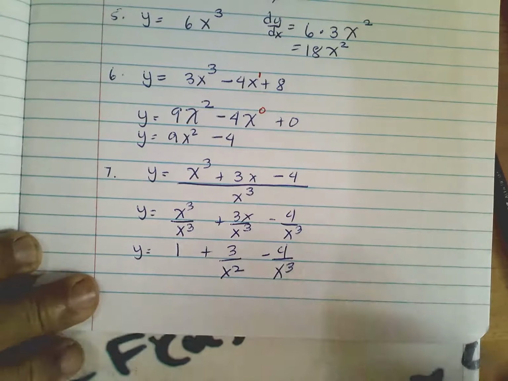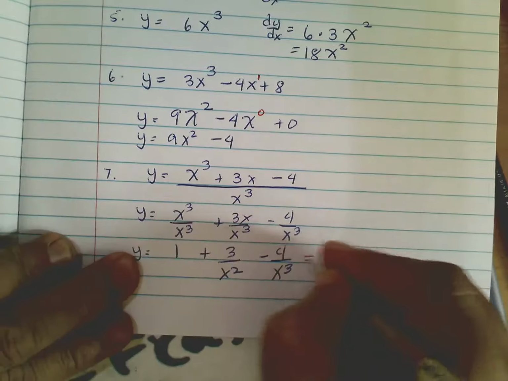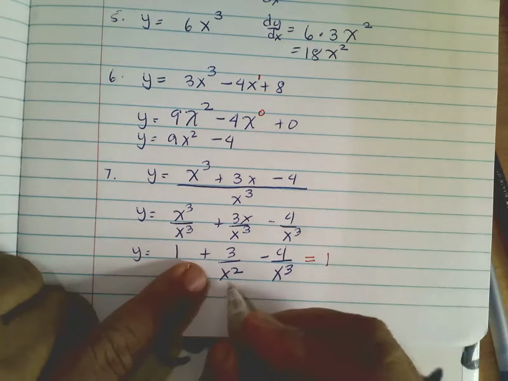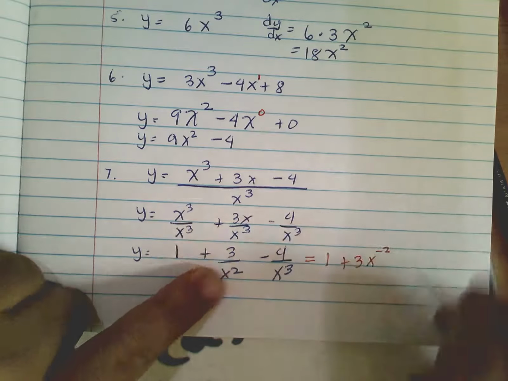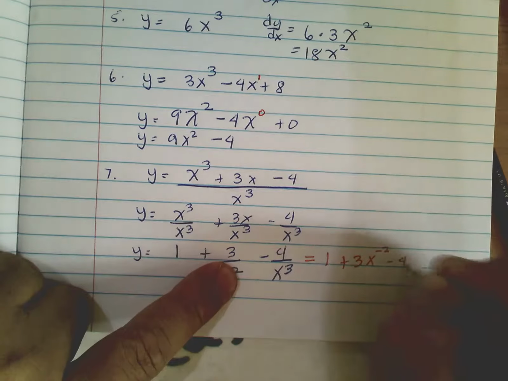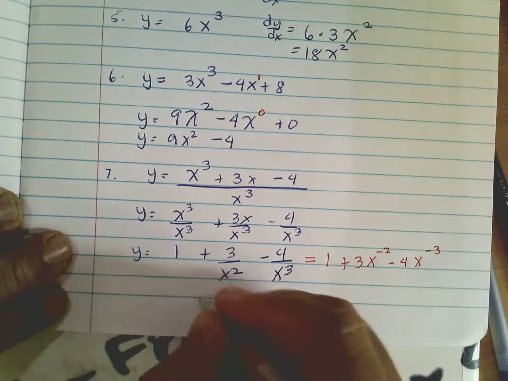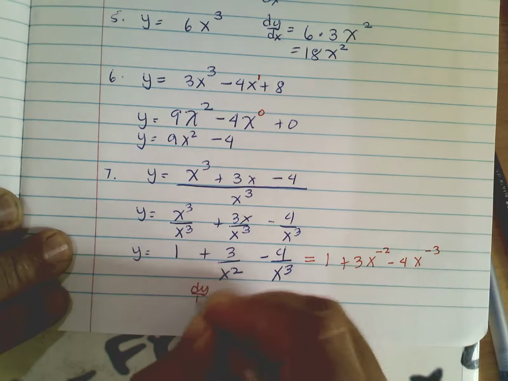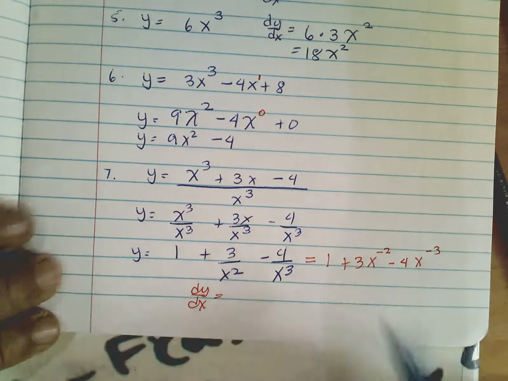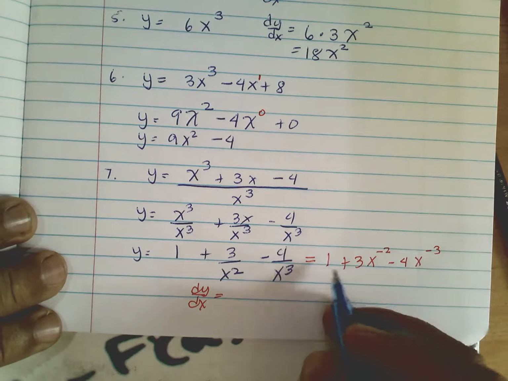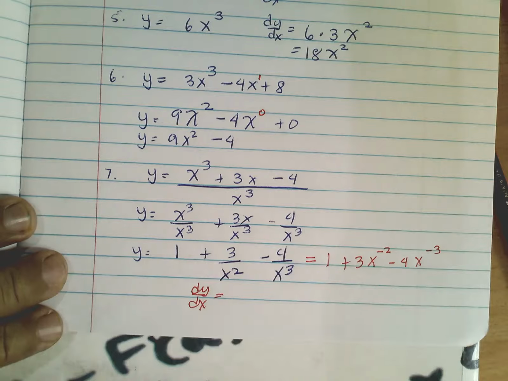However, this one can also be written as, let me just write it down here. This is equal to 1. This one, we can write that as 3x to the negative 2. Then this you can write as negative 4x to the negative 3. Then now we can get the dy dx. After you simplify everything, that's the time that you need to get the dy dx. The derivative of 1 is 0 because 1 is a constant. Let's not write that down.